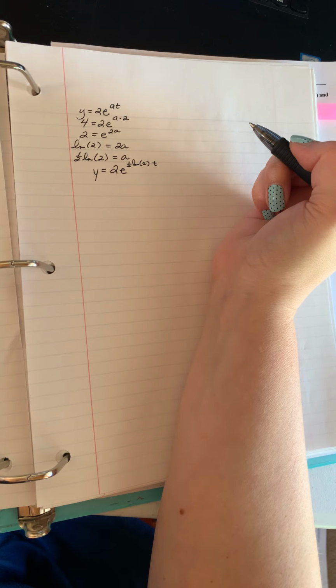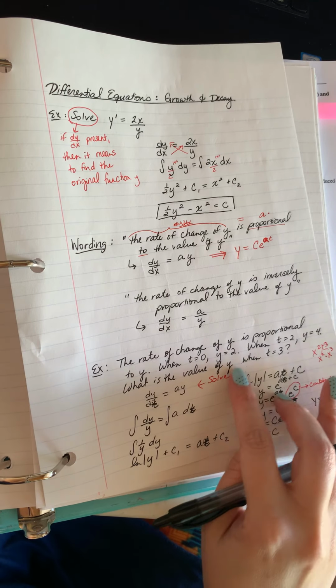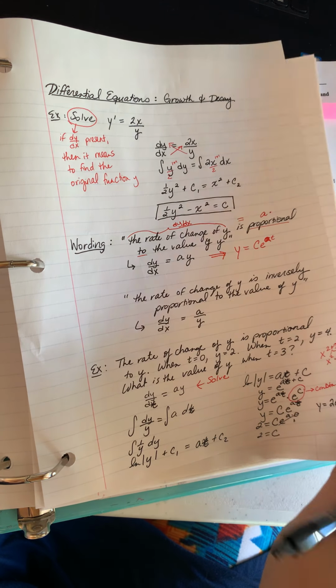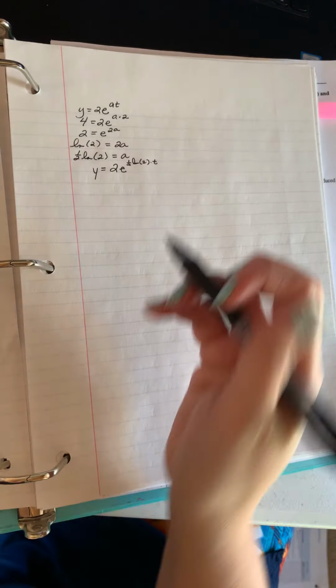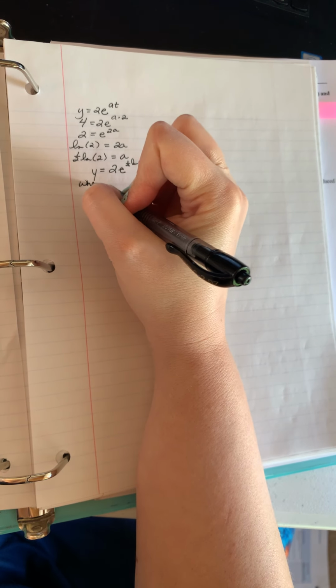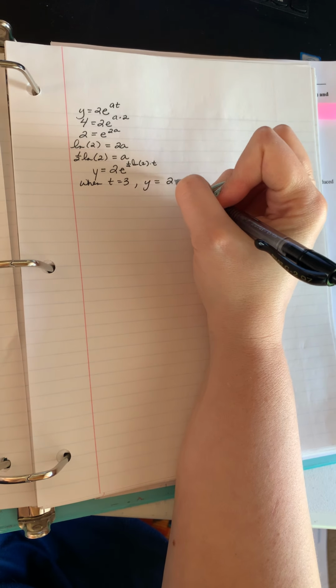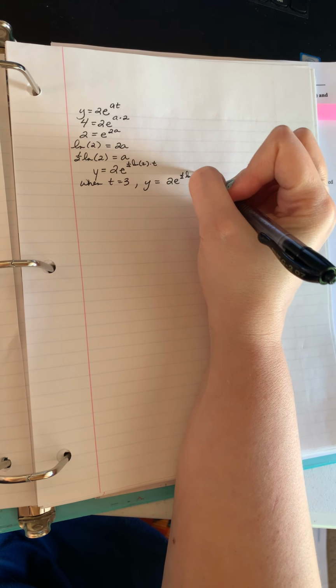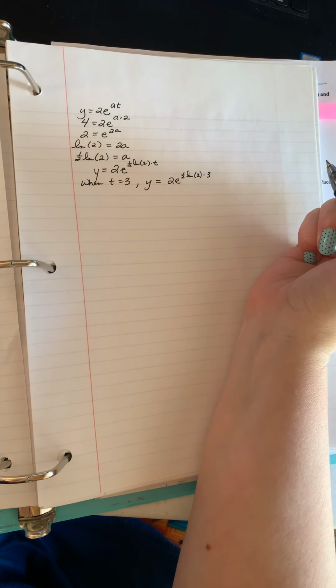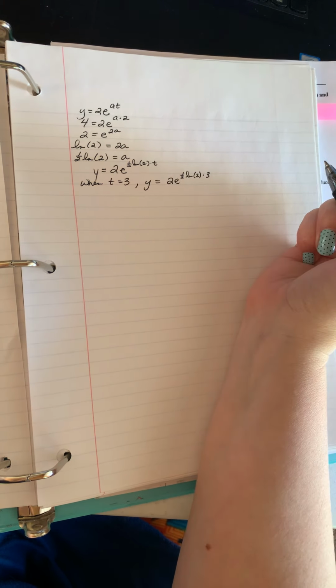All right, and then now it says, what is the value of y? So the question was, what is the value of y when t is 3? All right, then you just plug it in. And then that's it. That's the answer.